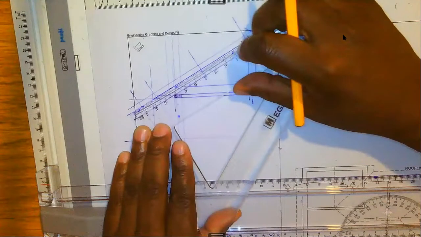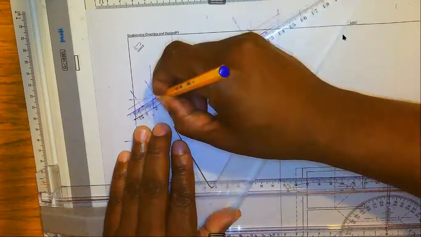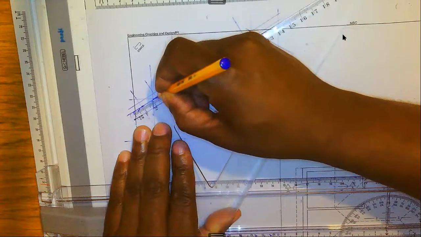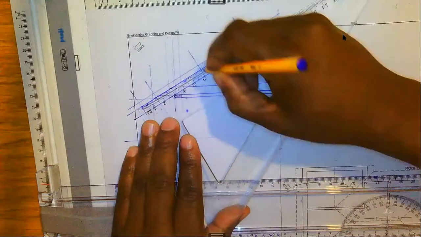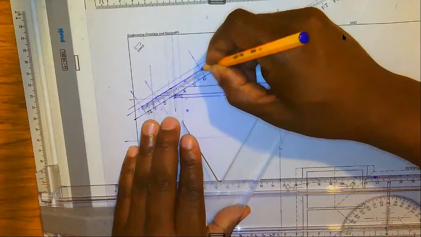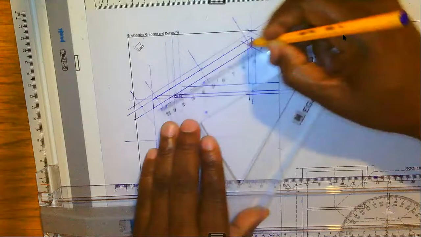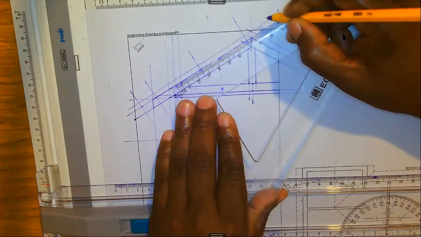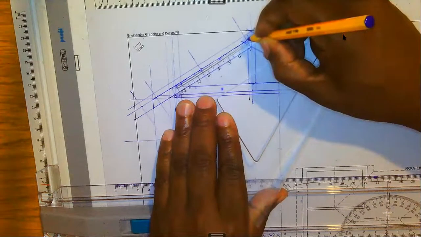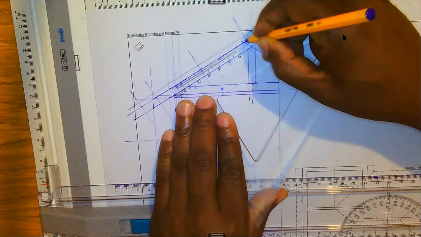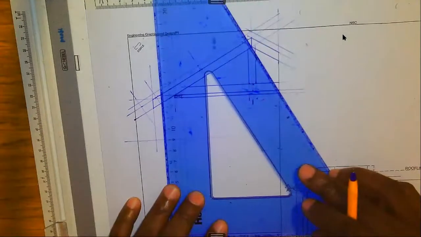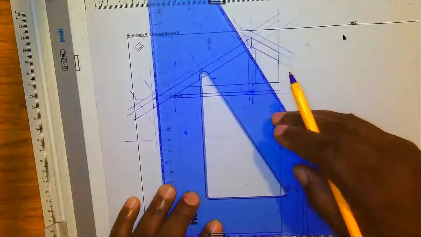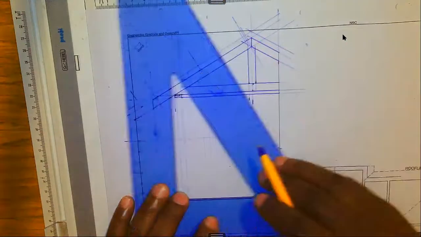Just measure 1 millimeter either side, 1 millimeter there, and 1 millimeter there, okay? 1 millimeter there, and 1 millimeter there. 1 millimeter, and 1 millimeter, like that. Again, you draw this at 60 degrees. You project like this, project like that.